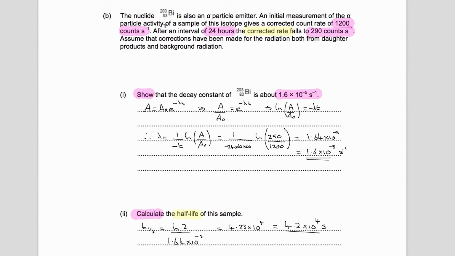In part B, we're then told that this thing can also emit alpha radiation, and an initial or starting measurement of the alpha particle activity of this sample gives a corrected count rate of 1,200 counts per second. So that takes background radiation into account. After an interval of 24 hours, in other words 24 hours later, the corrected count rate falls to 290 counts per second. So we started off at 1200 counts per second, it's gone down to 290. And it says basically assume that corrections have been made for background radiation. Well, since it says corrected count rate, then we should assume that anyway.